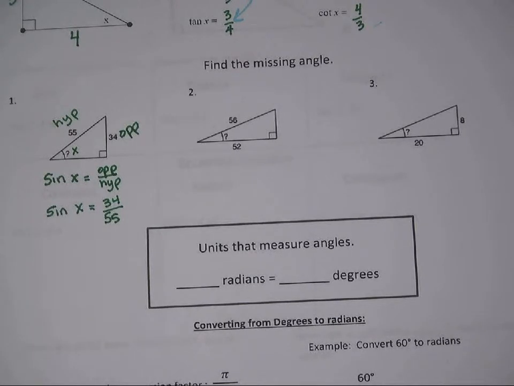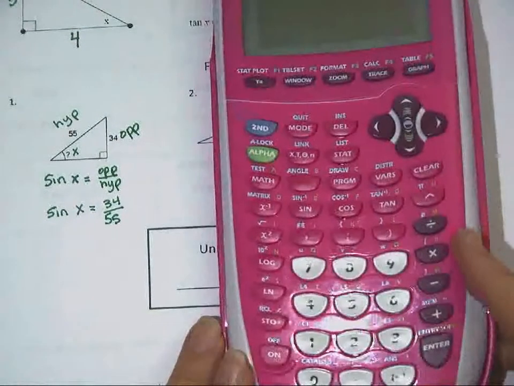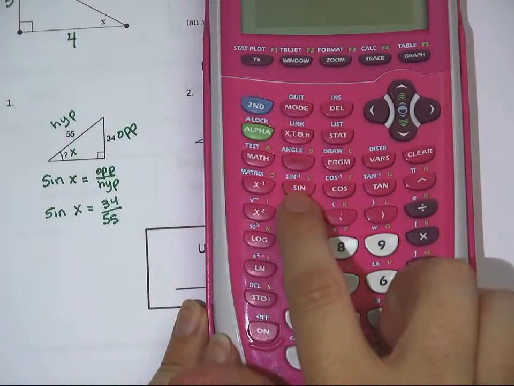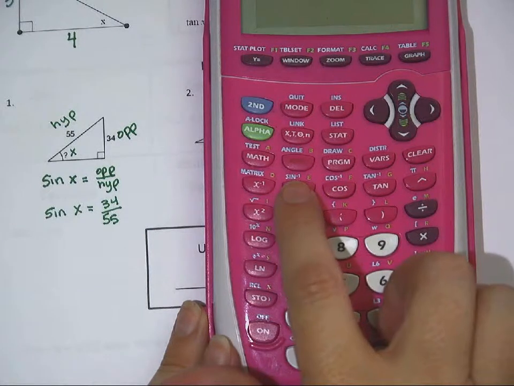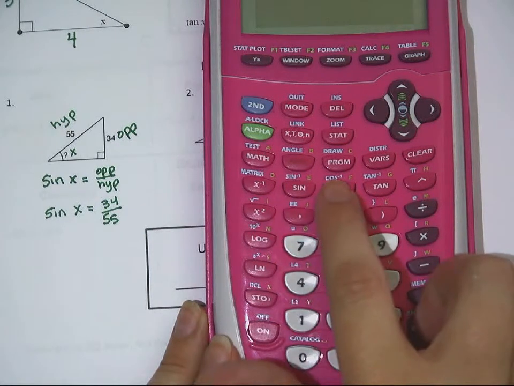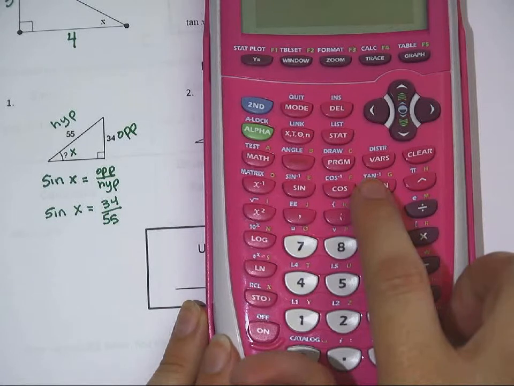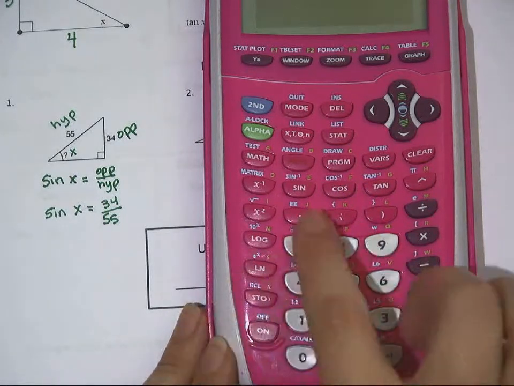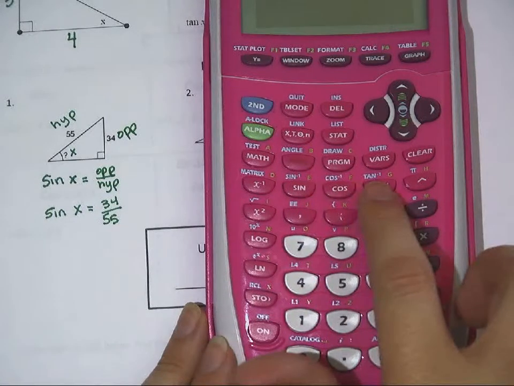And then I'm going to use an inverse sine function. This is a button you can find right on your calculator. I'll get my calculator out. Here's my sine button, and right above it is the inverse sine button. Cosine, inverse cosine, tangent, inverse tangent. Notice I'm not using any other buttons. I'm still just using these three right here.